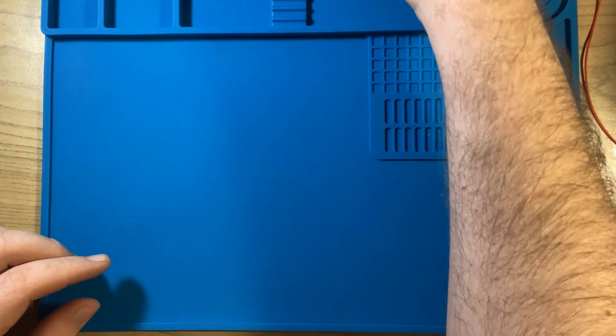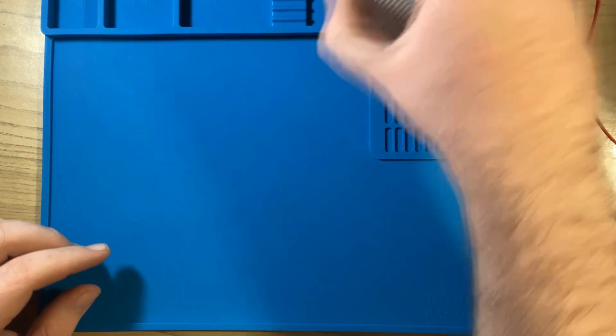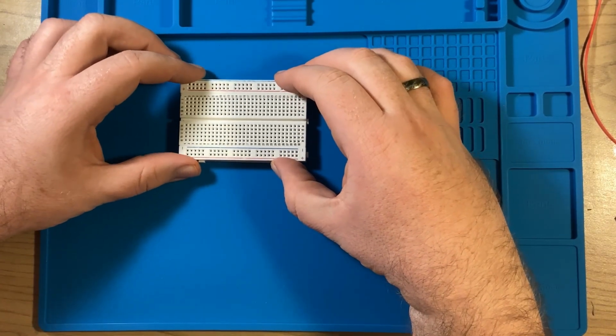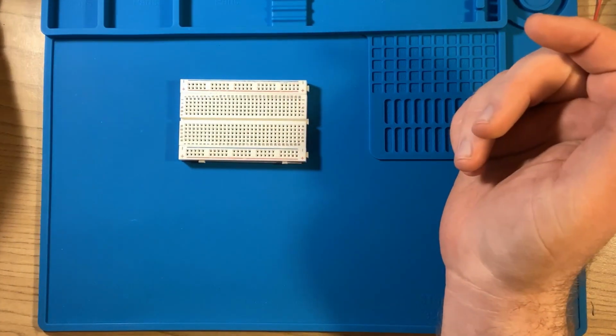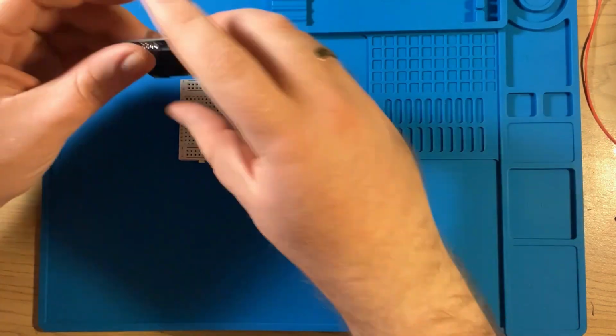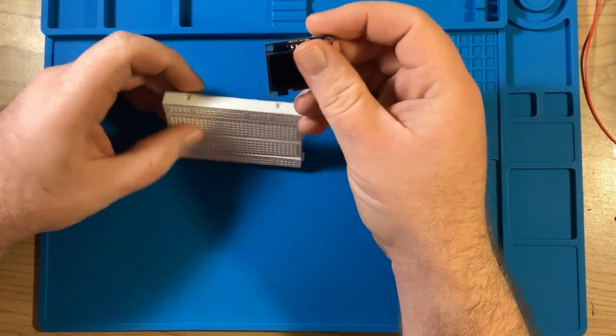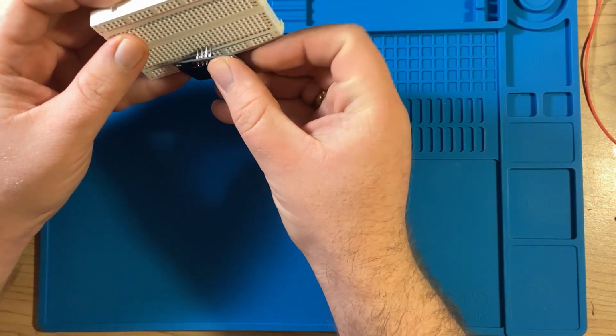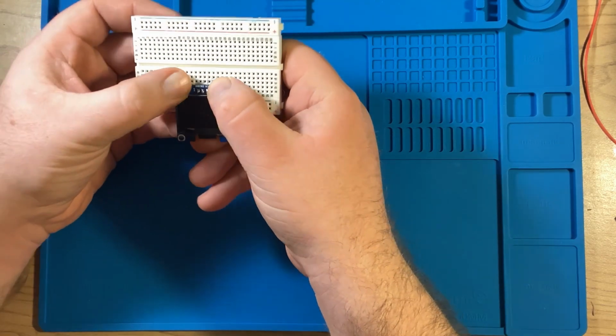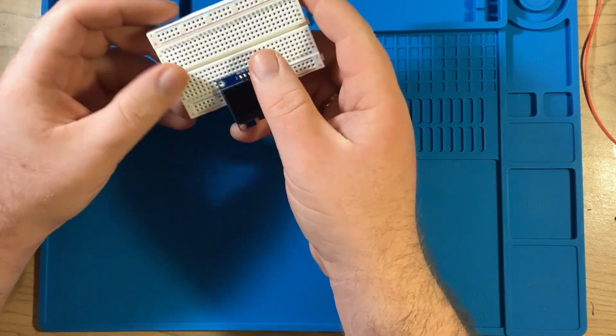So first things first, let's get our breadboard set up. I do the breadboard first because connecting it to the Arduino is usually very straightforward afterward. So I'm going to do a very simple build today. We're just going to put the OLED directly on the breadboard.